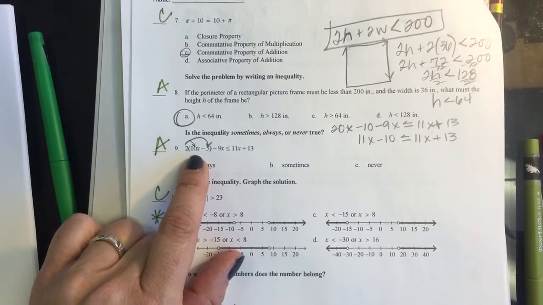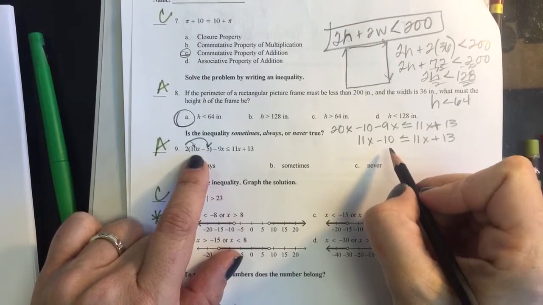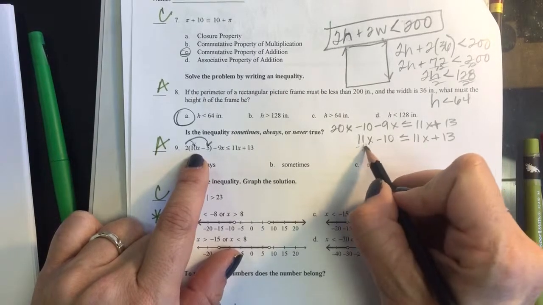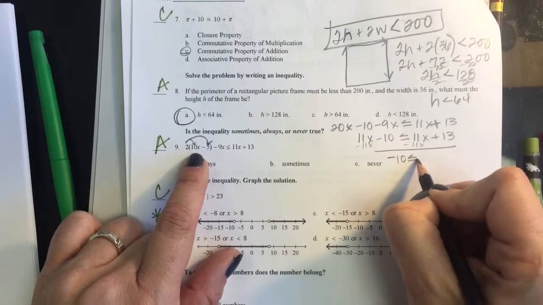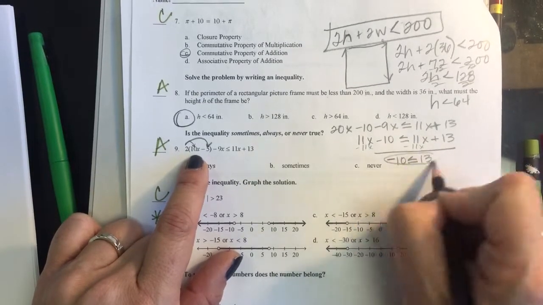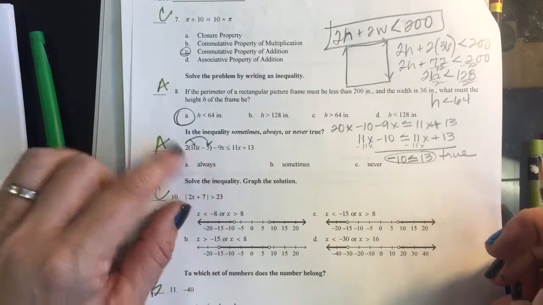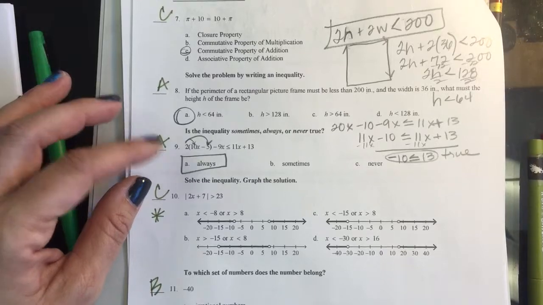In the process of solving, if you wind up getting an answer for x, it means one thing. Let's see what happens here. If I take 11x's away from both sides, I get a true inequality. Negative 10x is less than or equal to 13. I get a true inequality with no value for x, and that is what leads to this idea of always.